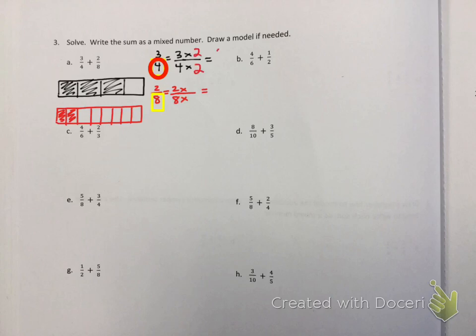So now I have 6/8. We do not need to do anything here. So on the tape diagram, I'm going to cut each of them in half. So now we have common denominators.